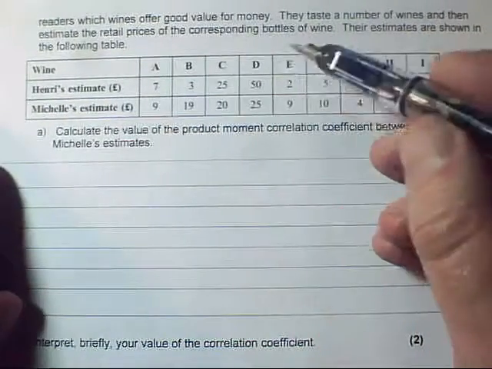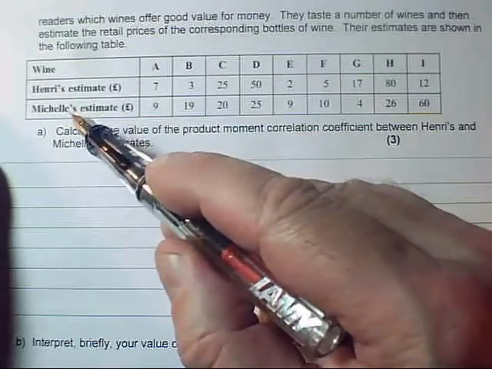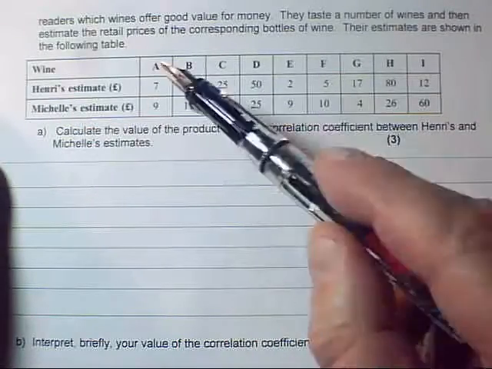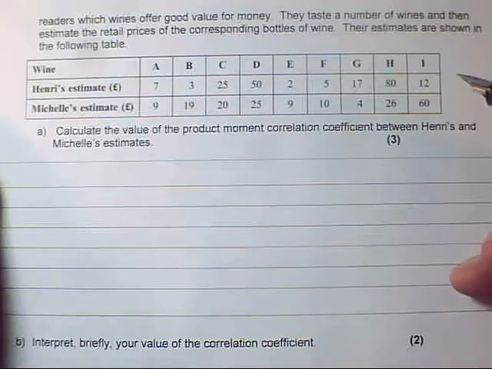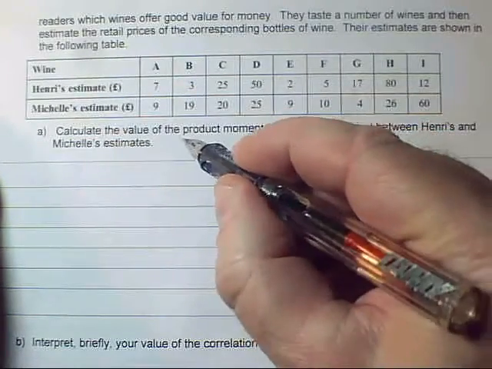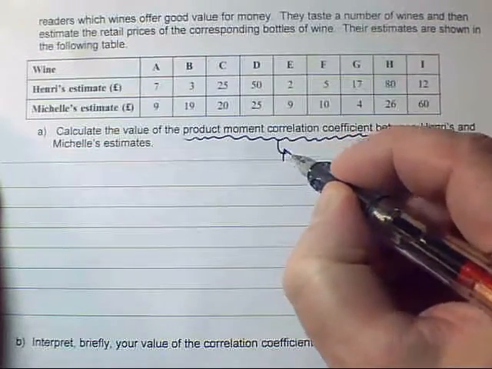Okay, the top of this question's gone missing on my copy, but we've got in the table Henri and Michel's estimate of the prices of bottles of wine. Okay, and we've got bottles of wine from A to I, and we've got to calculate the product moment correlation coefficient, which is code for R.